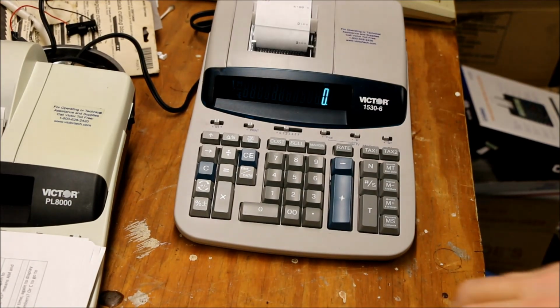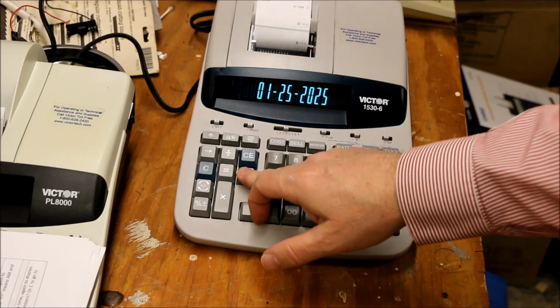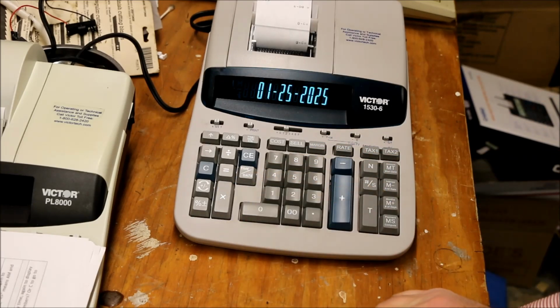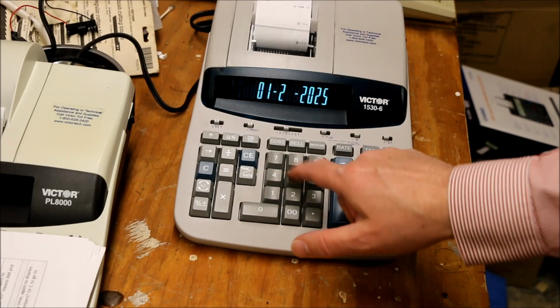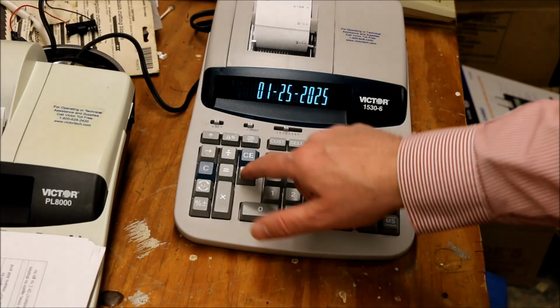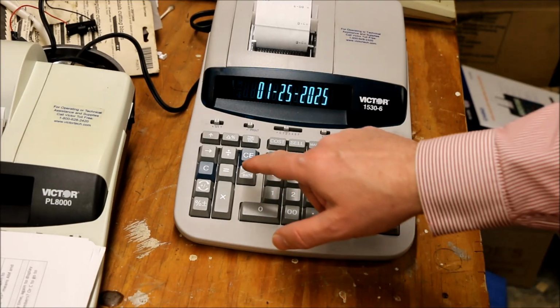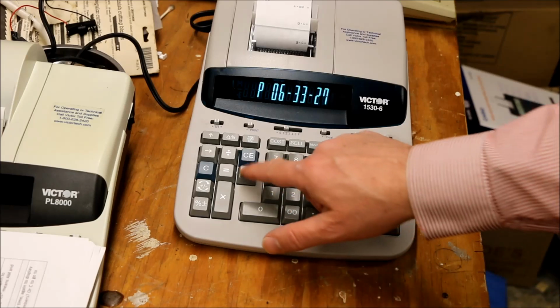So let's go ahead and do that. Just press and hold this for 3 seconds. The numbers start flashing. Put them in 01252025. Press the key again. To set the time, press it until the time comes up. Hold it.